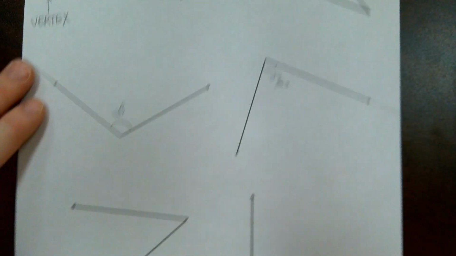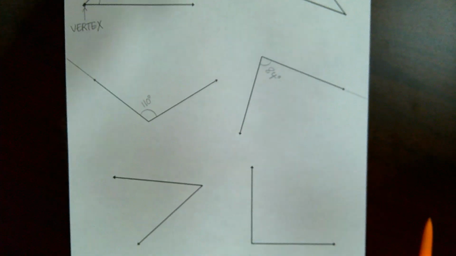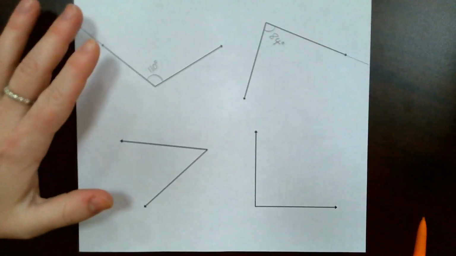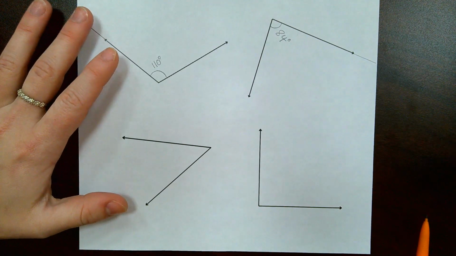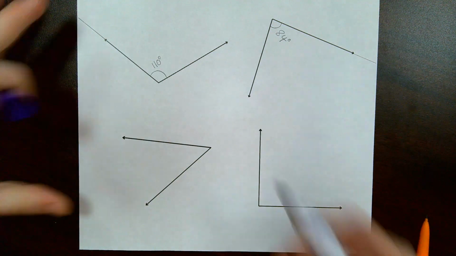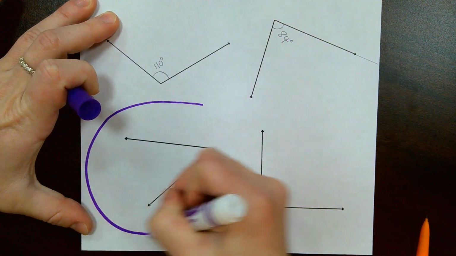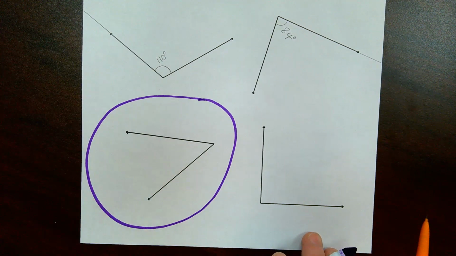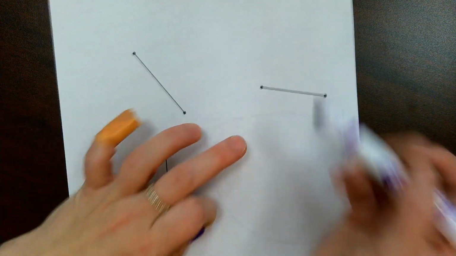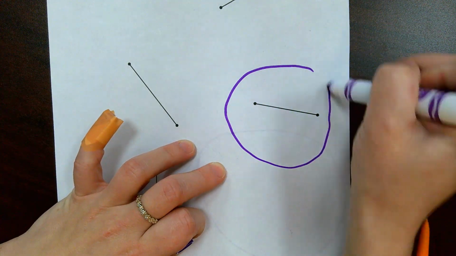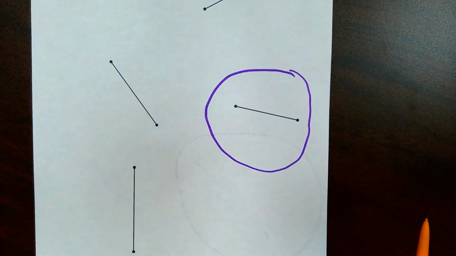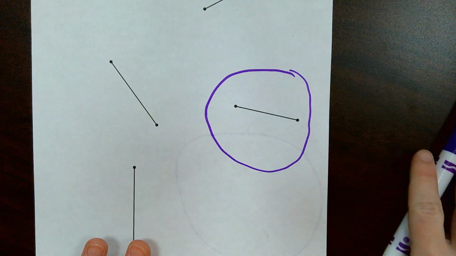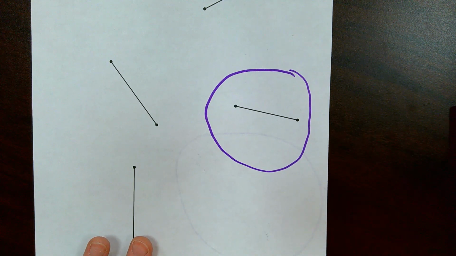I would like for you all, on this page, to measure this angle right here at the bottom left, and then with your ruler on the other side, I want you to measure the smallest line, the shortest line right there. Okay. You measured them? Well, then you are in great shape.